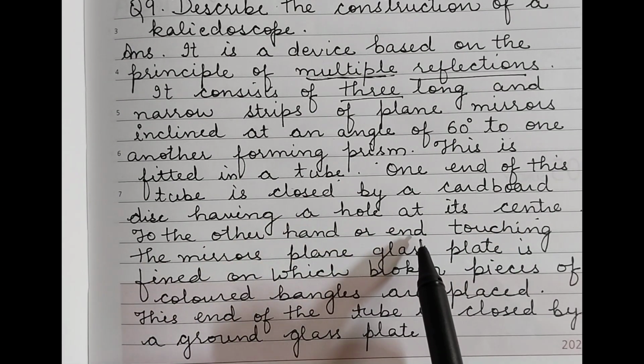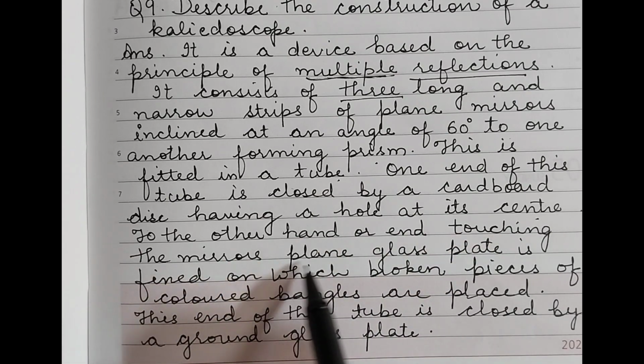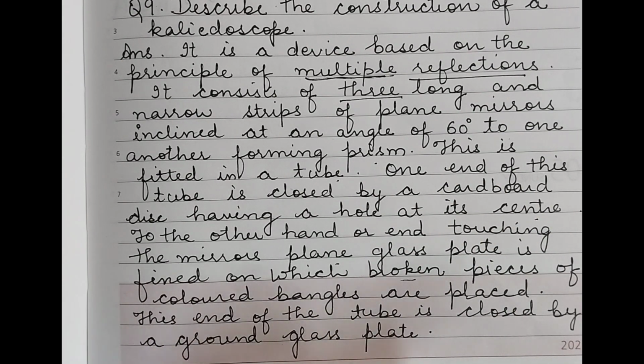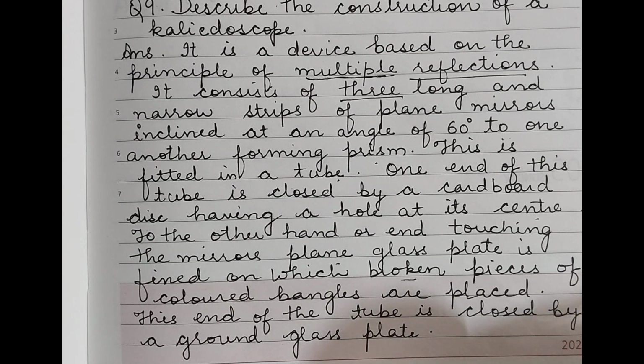To the other end, touching the mirrors, a plain glass plate is fixed on which broken pieces of colored bangles are placed. This end of the tube is closed by a ground glass plate. In this way, you are getting your kaleidoscope. You can see beautiful patterns through this kaleidoscope. One important feature of this kaleidoscope: once you have seen a pattern, that pattern never repeats again. It is a very beautiful activity. You can make your own kaleidoscope.